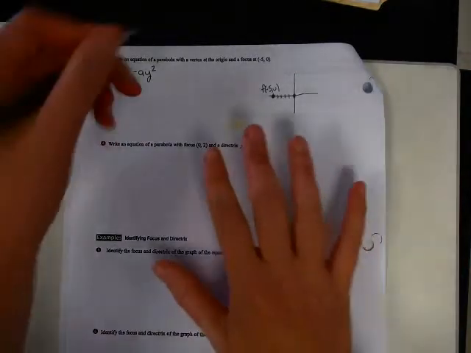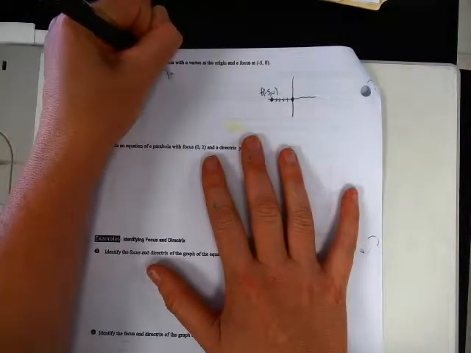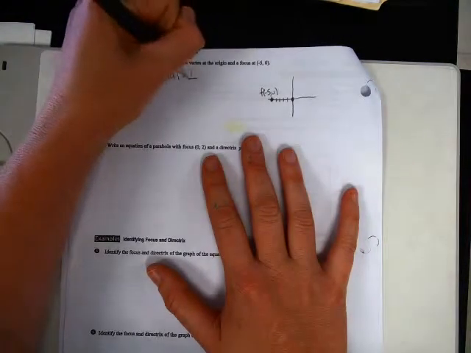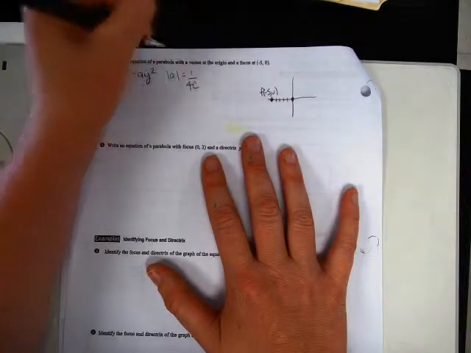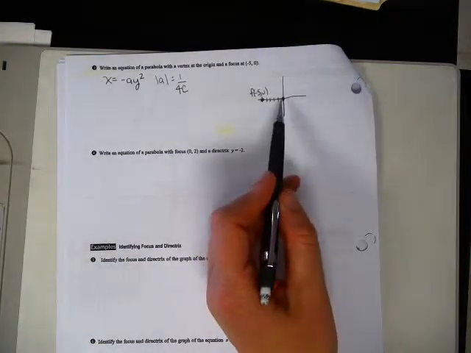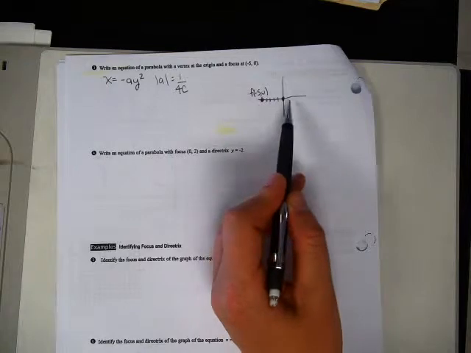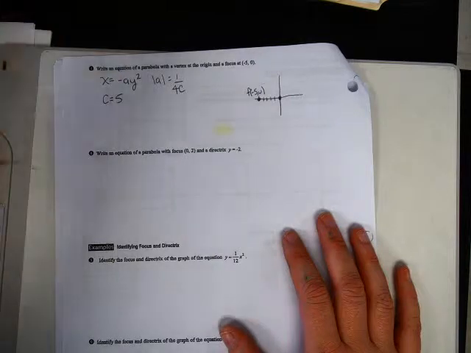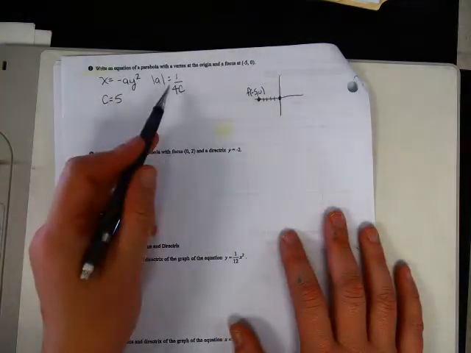So the next thing I need to do is find my a. I don't know my a, but I do know my c. So once again, let me write our formula that we're probably going to use for every problem: the absolute value of a equals 1 over 4c. To find c, remember c is the distance from vertex to focus, to see how many units I'm away. From vertex to focus, I'm 5 units away, therefore c equals 5.